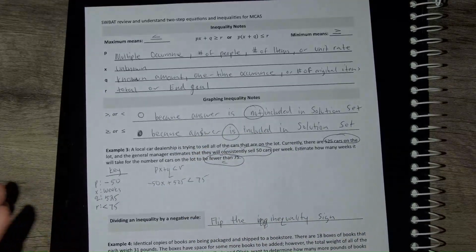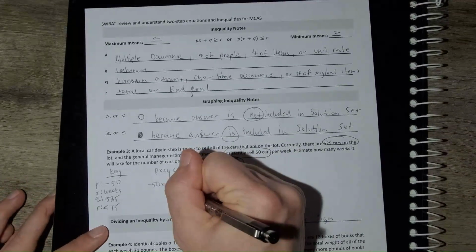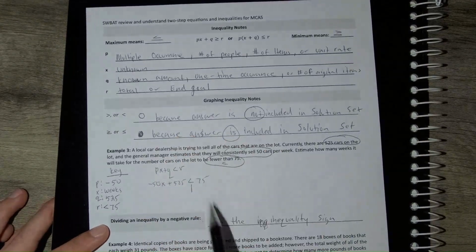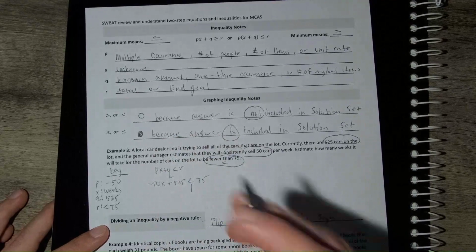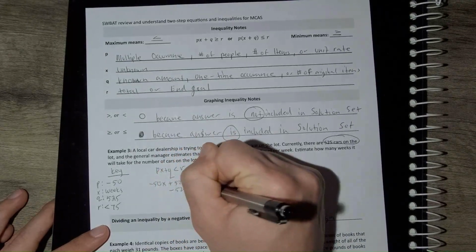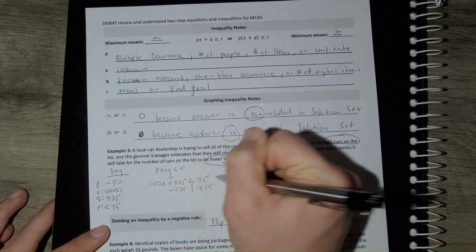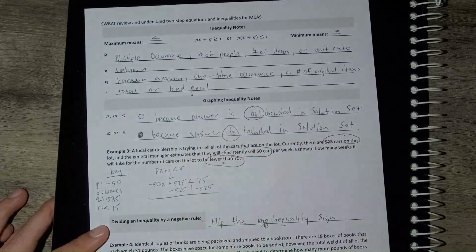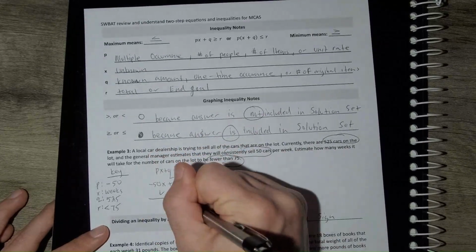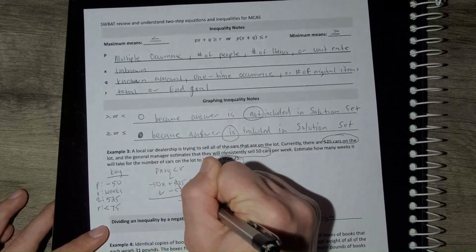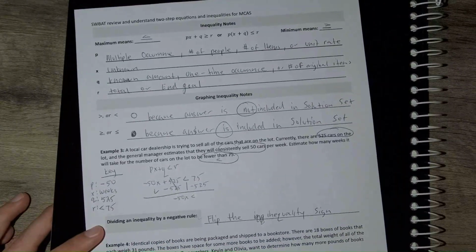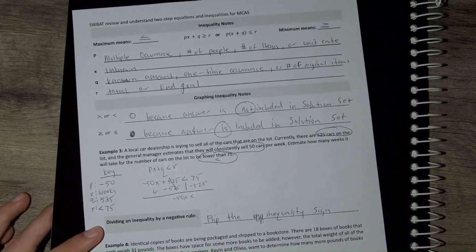And so now this becomes a two-step equation. And so again, I want to get rid of addition or subtraction first. The inverse operation to addition is subtraction. So in order to get x by itself, I need to subtract both sides by 525 first. And so I have the additive inverse and can carry down my negative 50x is less than 75 minus 525.